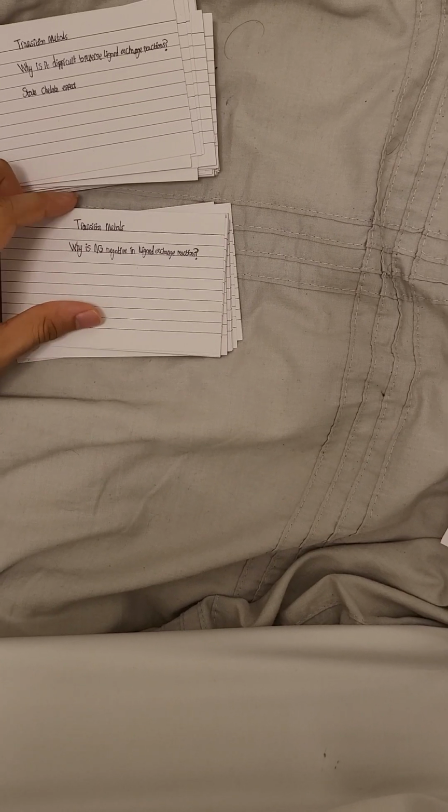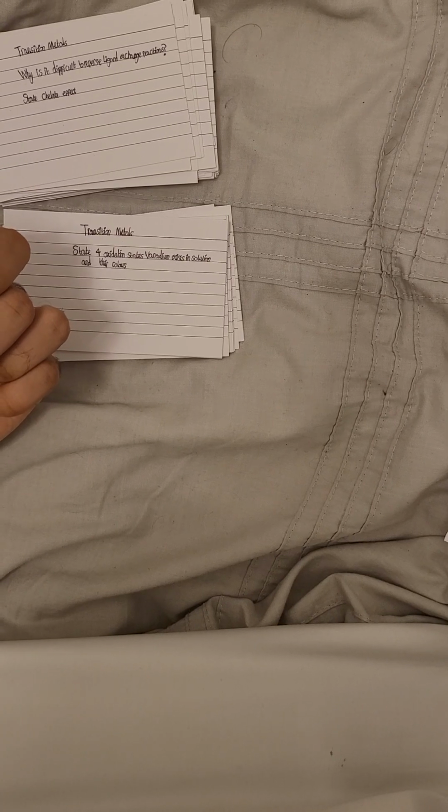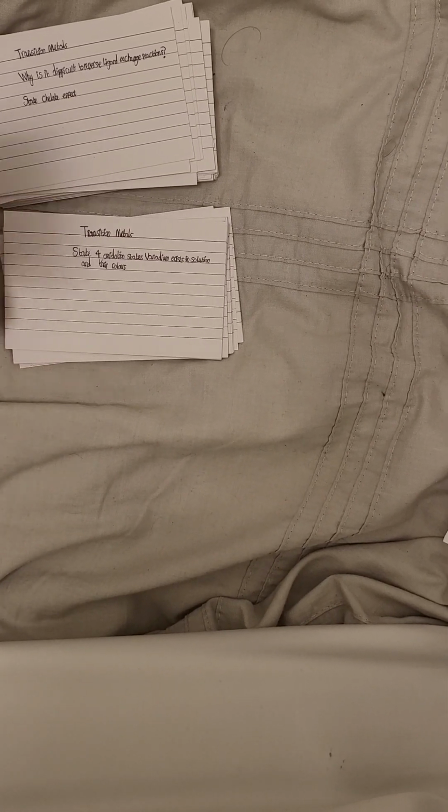Why is delta G negative in a ligand exchange reaction? Delta H is almost zero, delta S is big and positive, therefore delta G is negative, therefore the reaction is feasible.